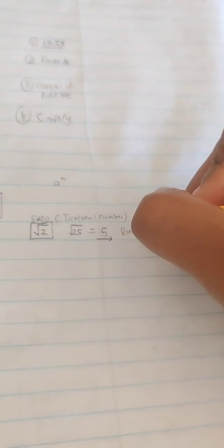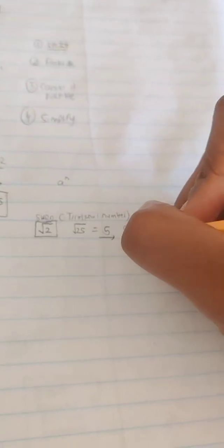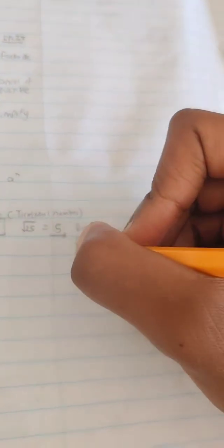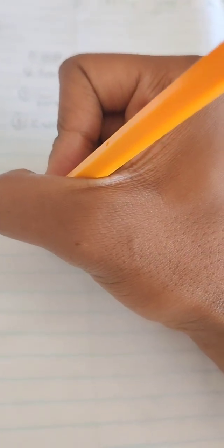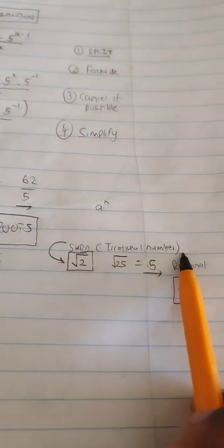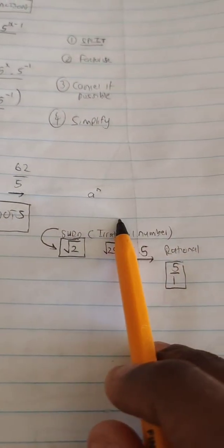It is equal to 5, which is not irrational but rational, because 5 can be written as a fraction where the numerator and the denominator are both integers and where the denominator is not 0. So that's why we maintain that a surd is an irrational number.